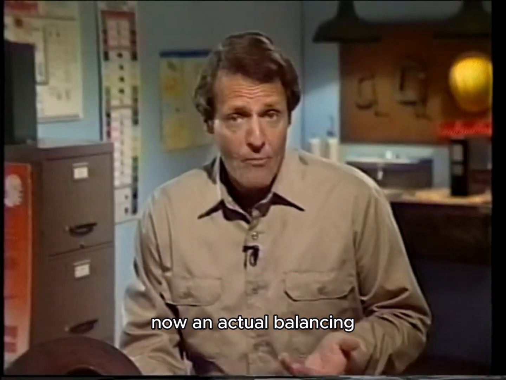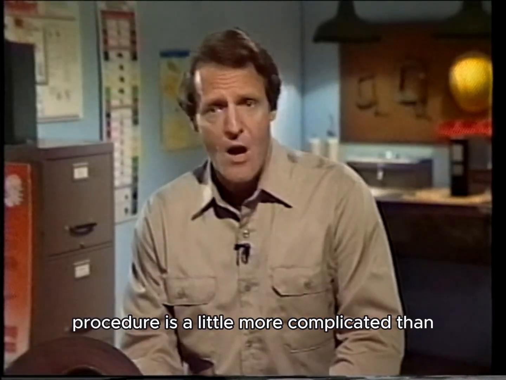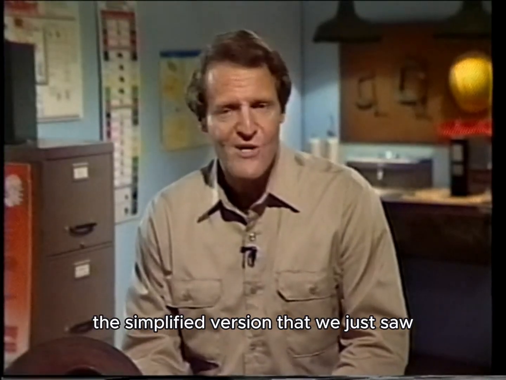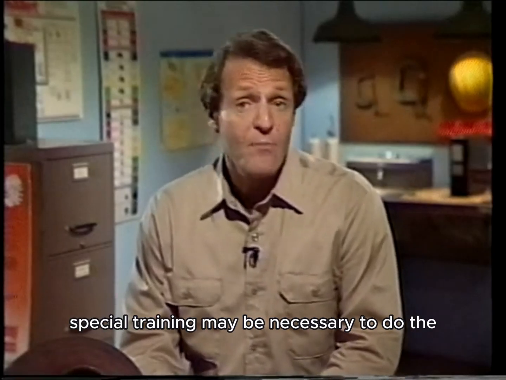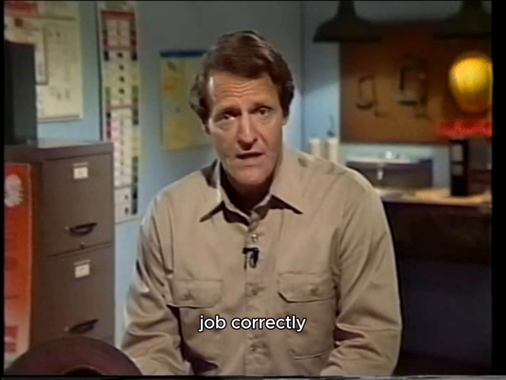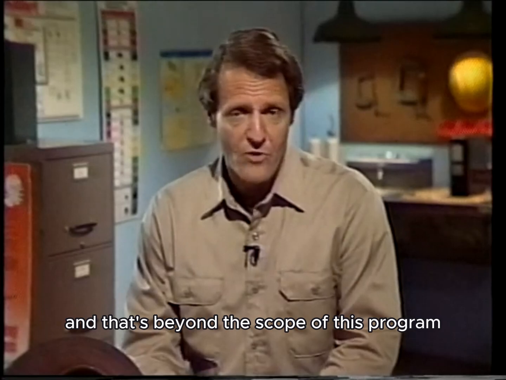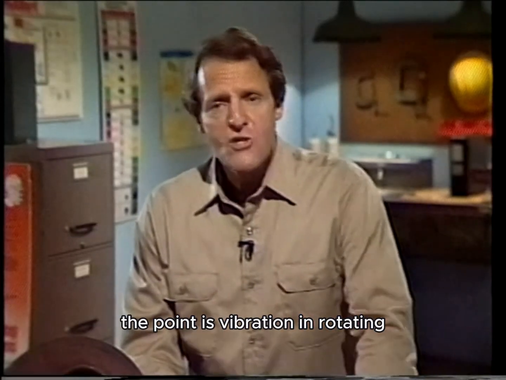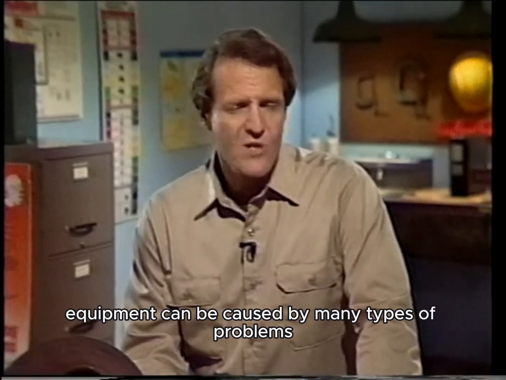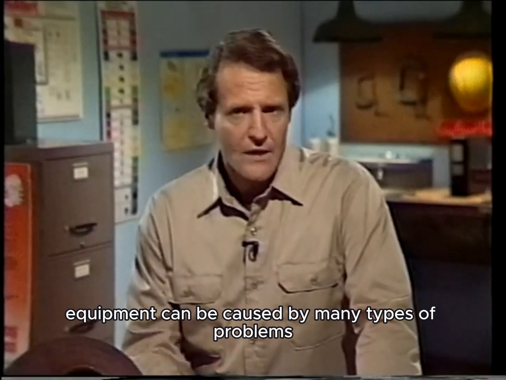Now, an actual balancing procedure is a little more complicated than the simplified version that we just saw. Special training may be necessary to do the job correctly, and that's beyond the scope of this program. The point is, vibration in rotating equipment can be caused by many types of problems. Let's look at some other examples.